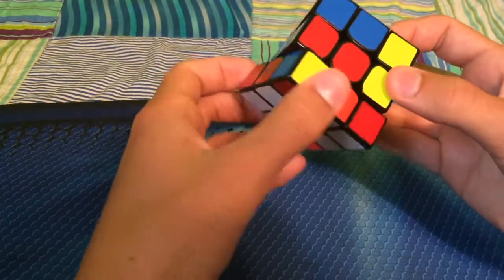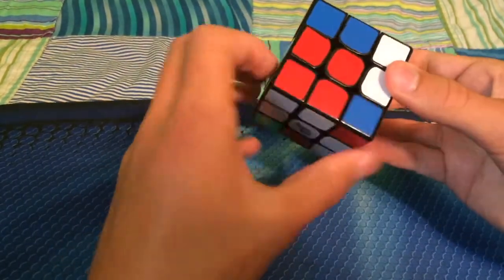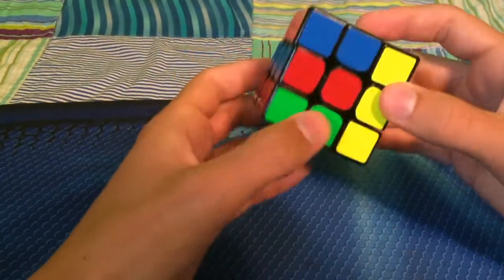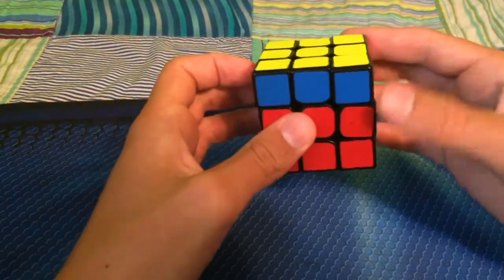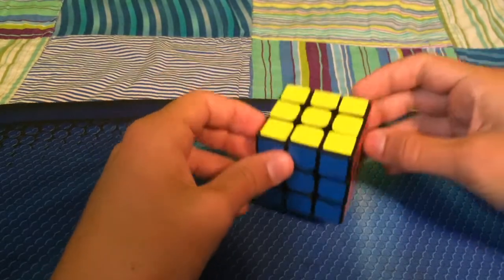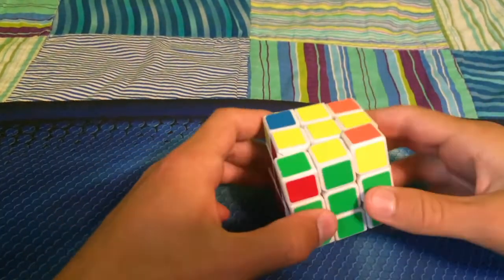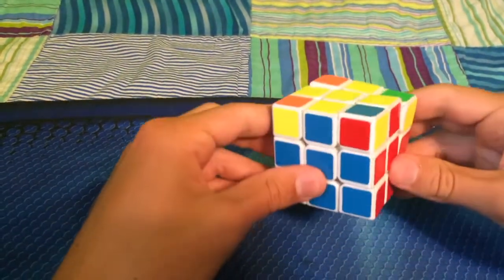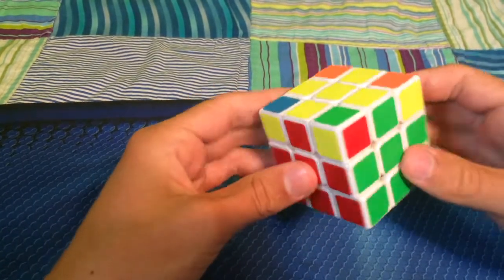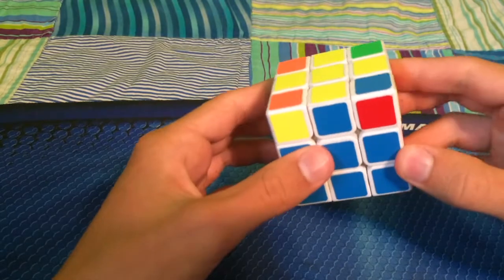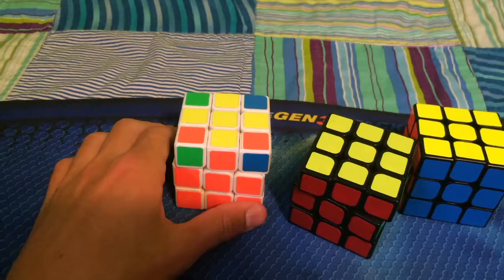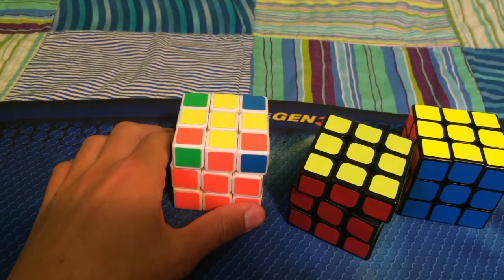Down, left, up, right, down, left, up, right. So now we see here we have solved the cube. Yay! And just a side note here, you may have to do that algorithm a few times. You could get a case like this where all four of the corners are twisted in place. So you'll just have to do it more. Alright, thanks for watching and good luck with your cube.